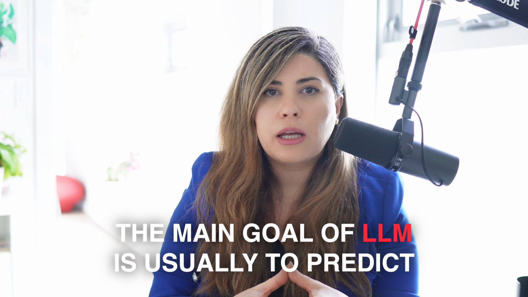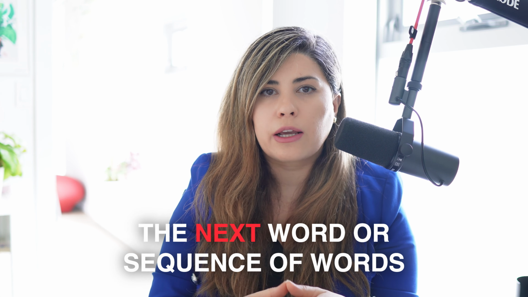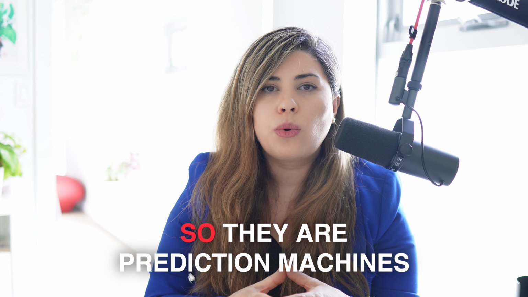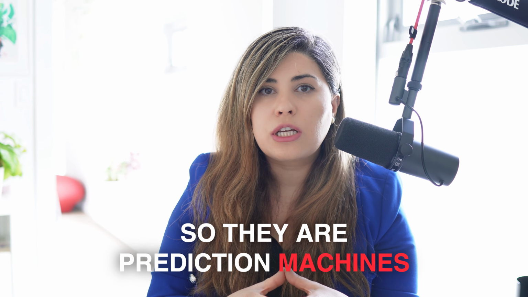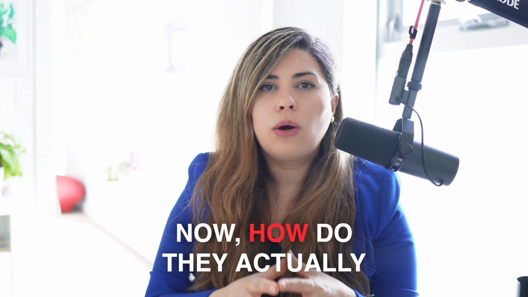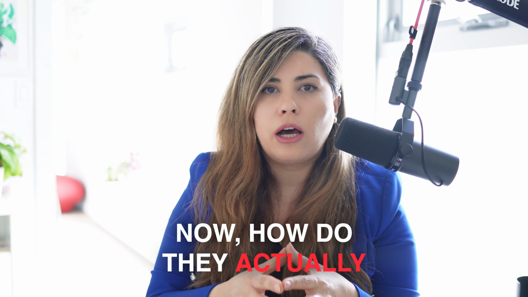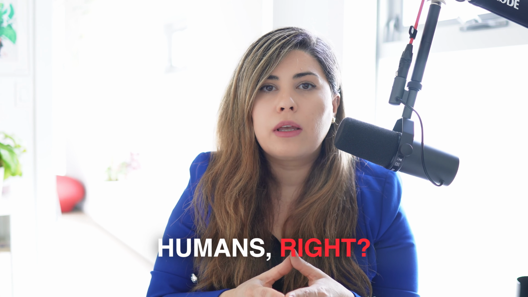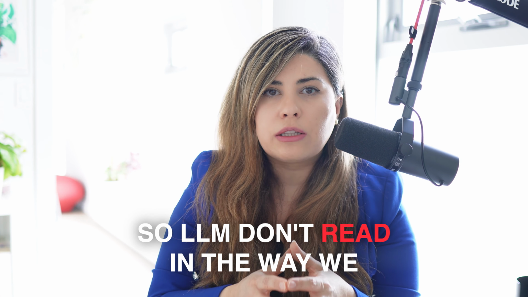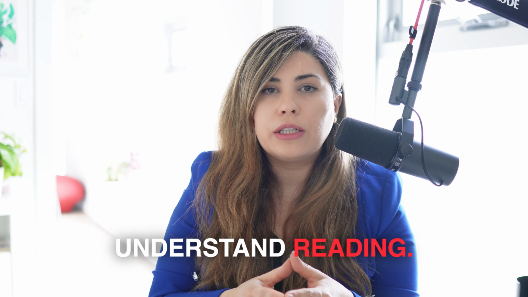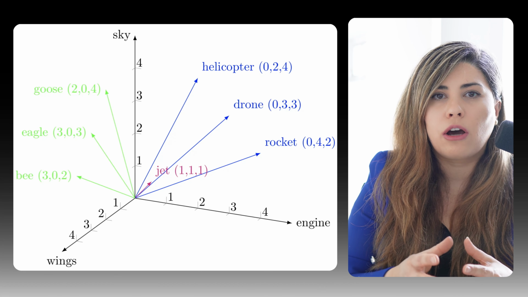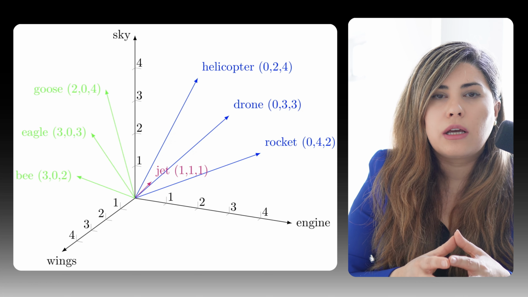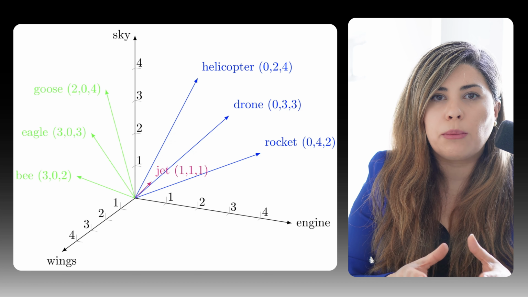The main goal of LLMs is usually to predict the next word or sequence of words in a piece of text. So they are prediction machines for language. Now, how do they actually understand text? Because they don't read like humans, right? So LLMs don't read in the way we understand reading. They process text by converting words into mathematical representations that we call word embeddings.